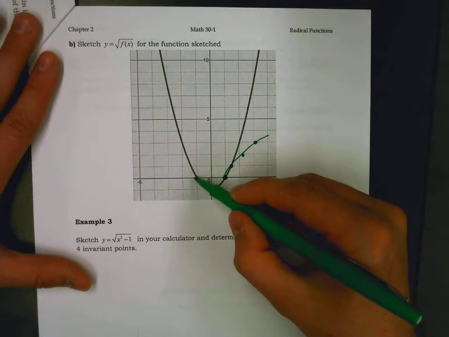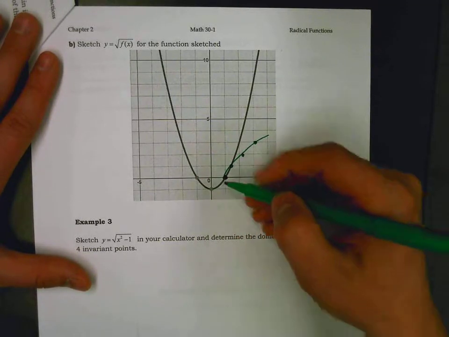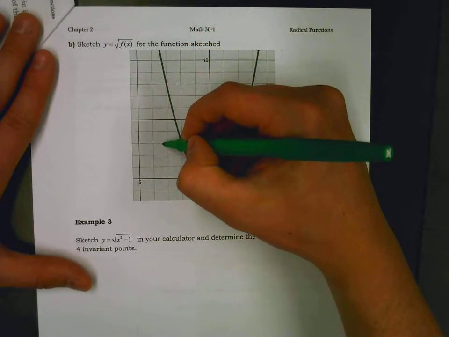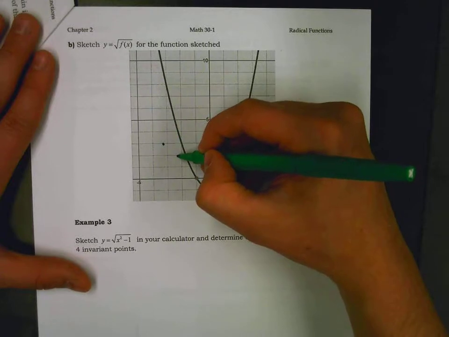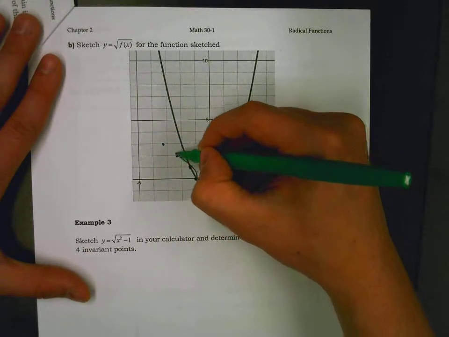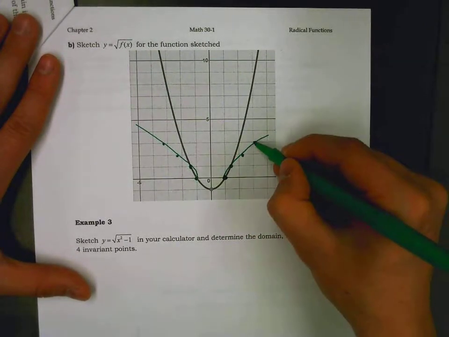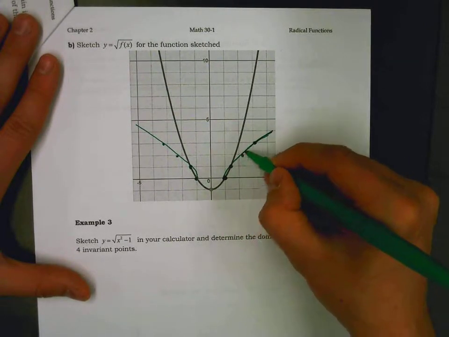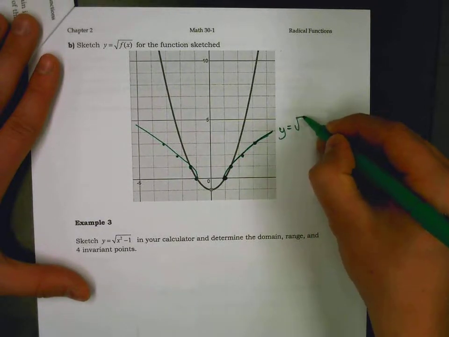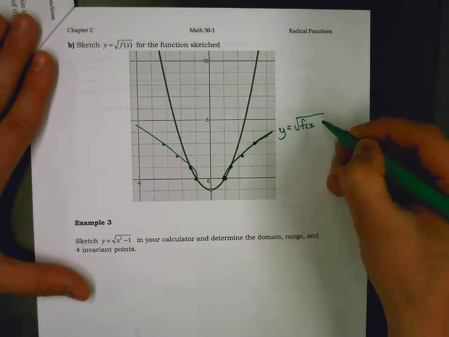It's going to be very symmetrical on the left side as we sketch. The square root of 9 is a 3, the square root of 4 is a 2, square root of 1 is 1, square root of 0 is a 0, and we get this shape that again appears symmetrically on the other side. Now this is in fact the square root of the function above.